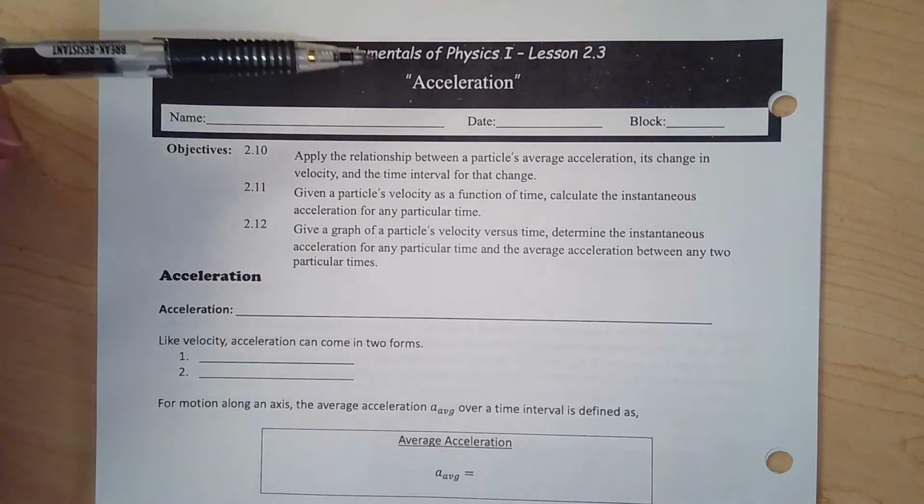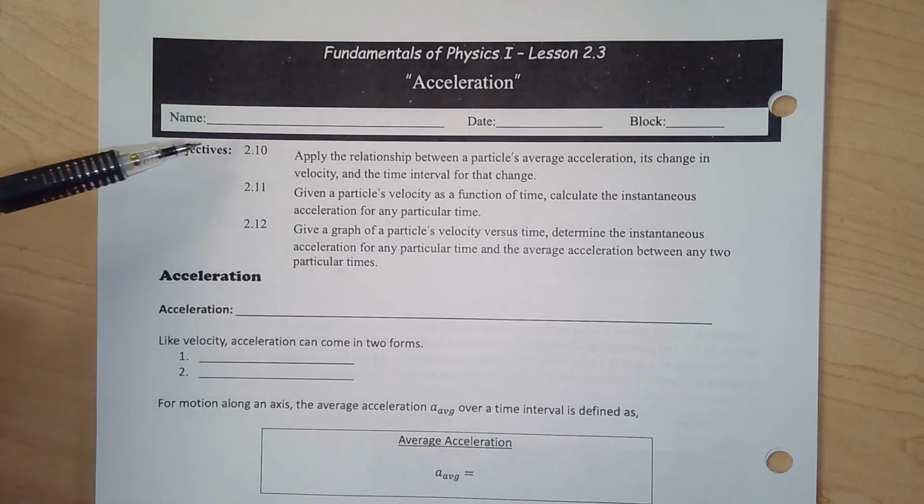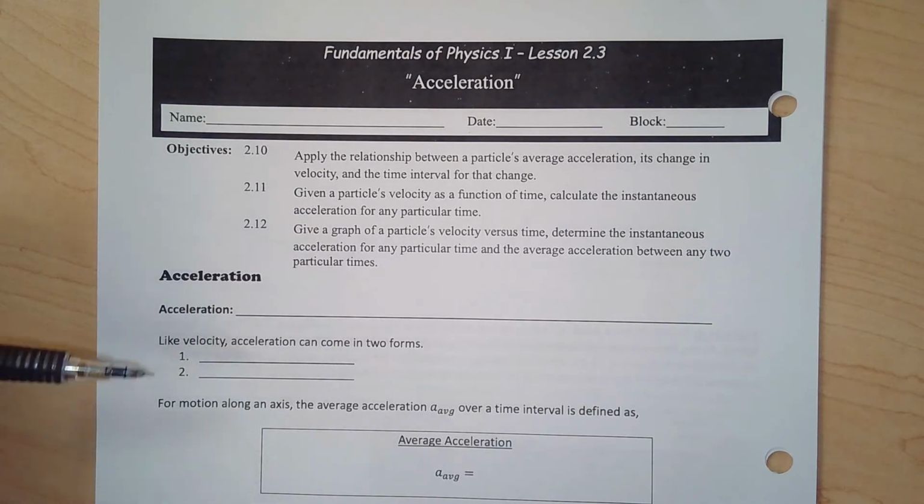Lesson 2.3 is about acceleration. Please pause the videos and look through the 3 objectives that we're going to be going through. Acceleration is defined as whenever a particle's velocity changes.